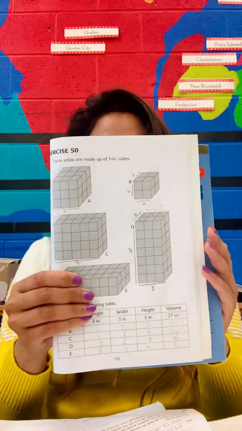Today we are looking at exercise 50 of your math workbooks. It's 2 pages, pages 113 and 114. For the past few weeks or days, we've been looking at cubes, right? We've been looking at solids, their height, and their volume. And remember, we look at the volume.